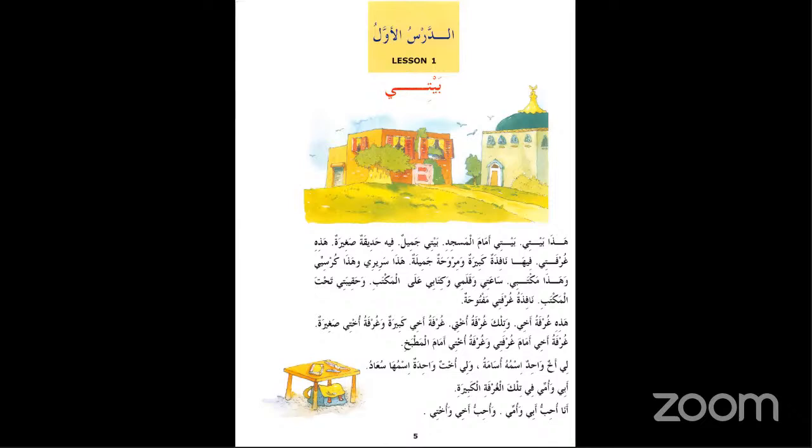هذه غرفتي. This is my room. فيها نافذة كبيرة ومروحة جميلة. In it, there is a big window and a beautiful fan. هذا سريري. This is my bed. وهذا كرسيي. And this is my chair. وهذا مكتبي. And this is my desk. ساعتي, my watch. وقلمي, my pen. وكتابي, and my book. على المكتب, are on the desk. وحقيبتي تحت المكتب. And my bag is underneath the desk.